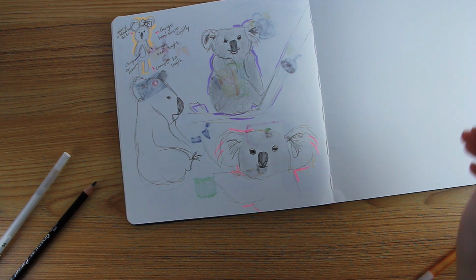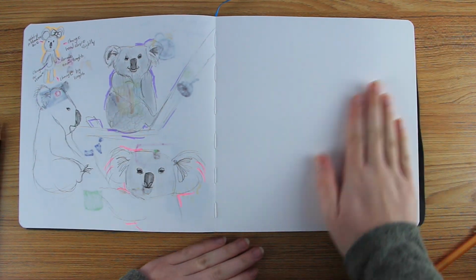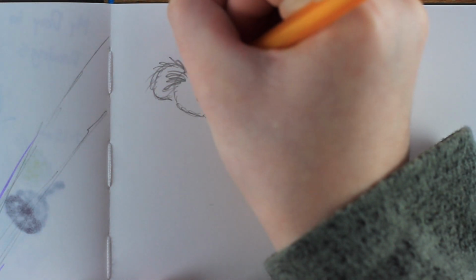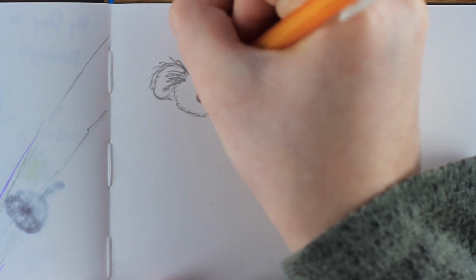So after I got done with drawing my reference sketches, I then moved on to trying to figure out how to draw Kiki in this more realistic-ish style. This took quite a while, and I did several different sketches that I don't really love, but it did help me figure out what I wanted the character to look like.